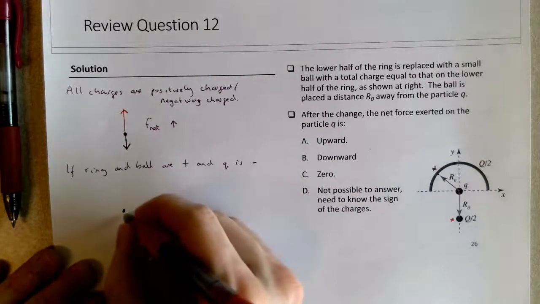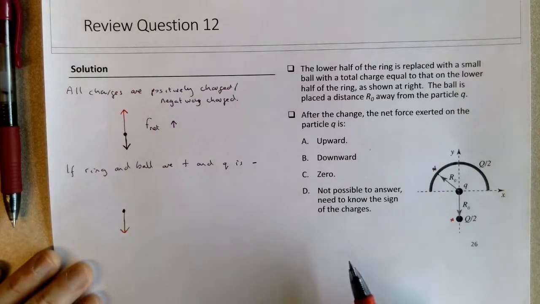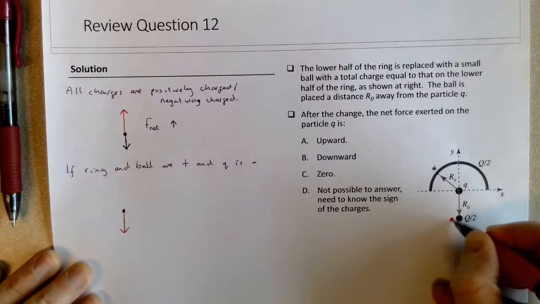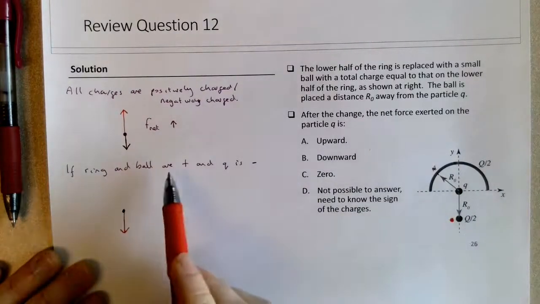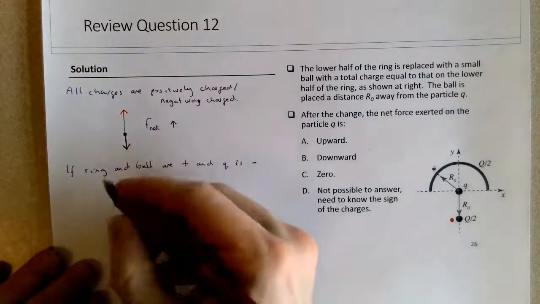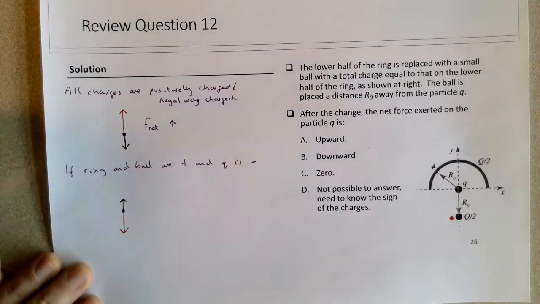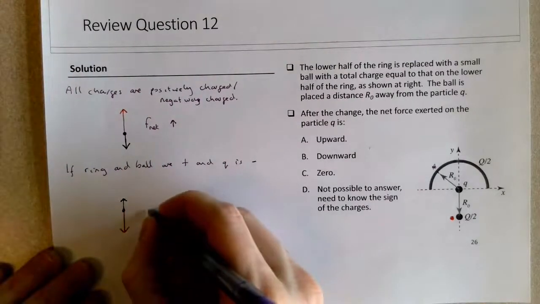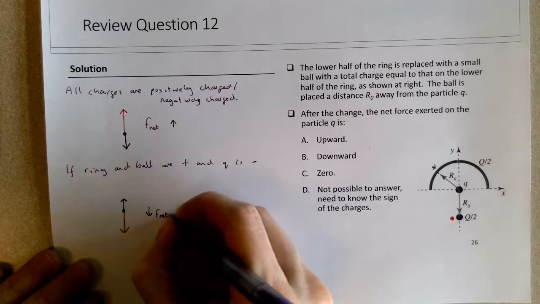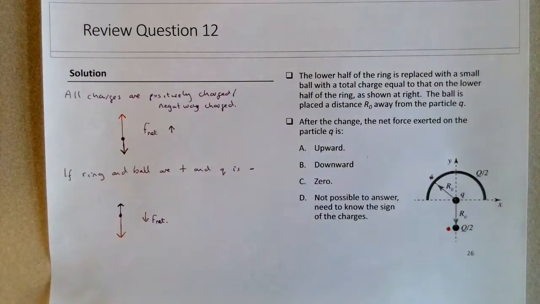There will be a large attractive force downward from the ball, and a smaller upward attractive force to the ring, and the net force will be downward. You can definitely rule out that the force could be zero.